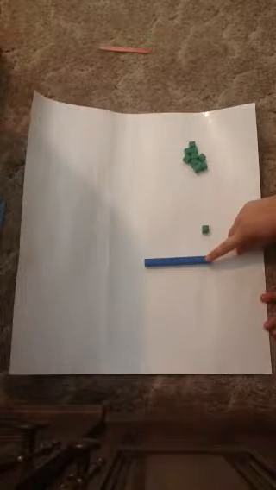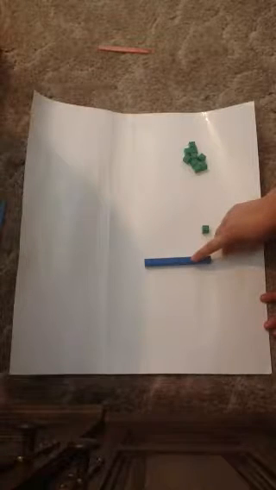Let's take a look at our next kind. This is a 10. What does a 10 and a unit have in common? They both have squares. How many squares in a 10? 1, 2, 3, 4, 5, 6, 7, 8, 9, 10. 10 squares in a 10.